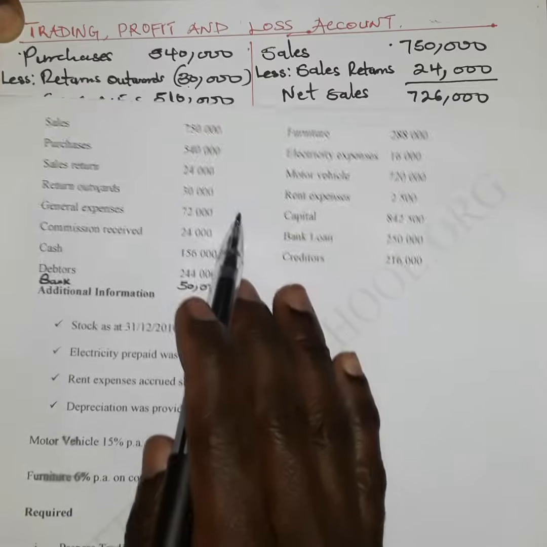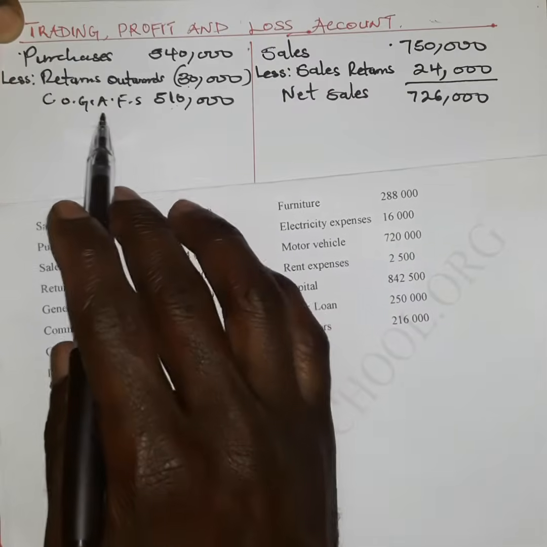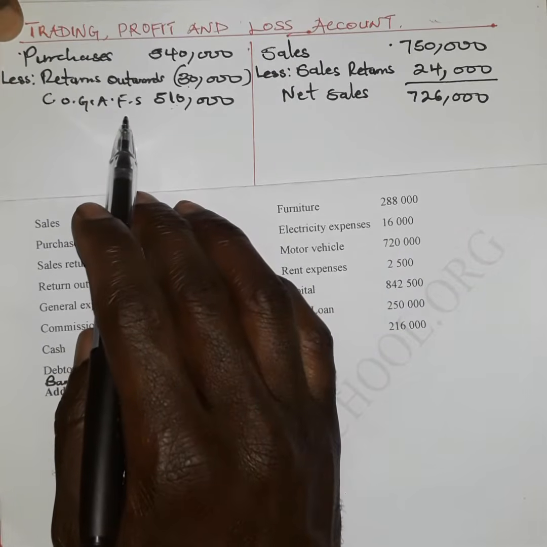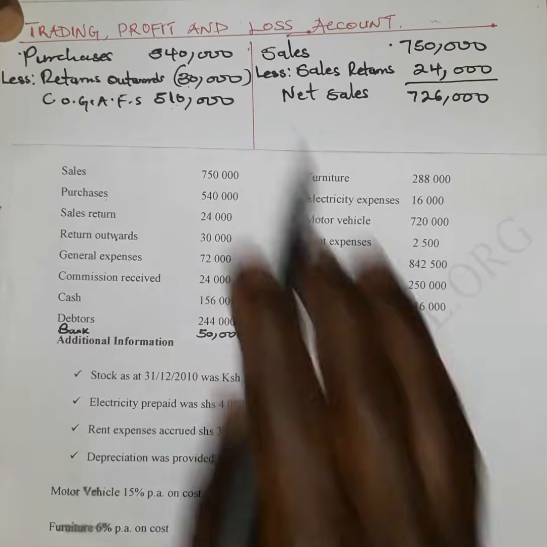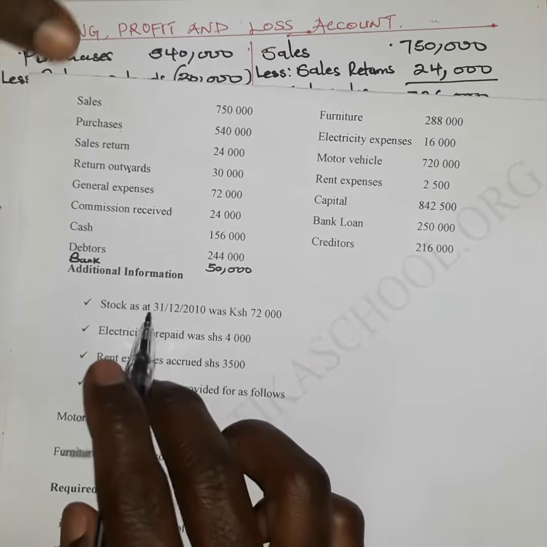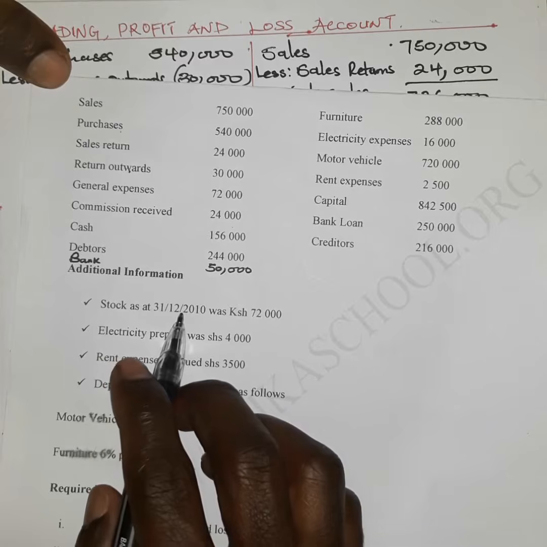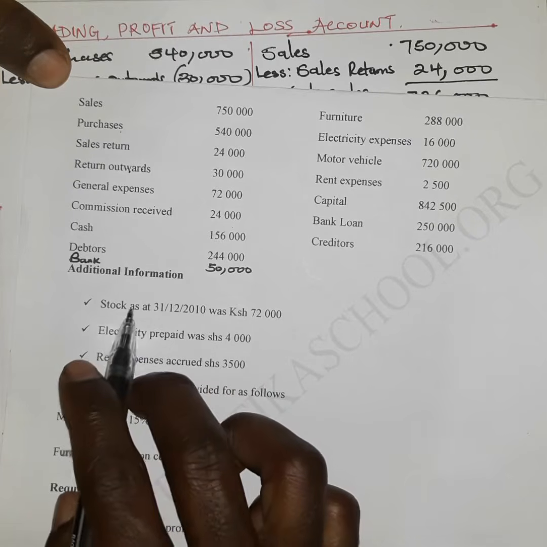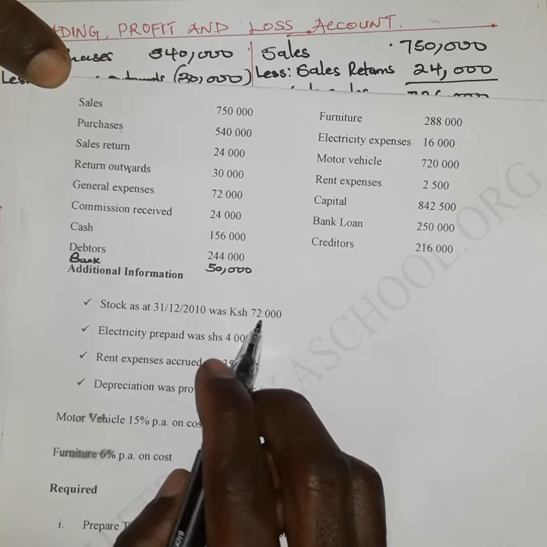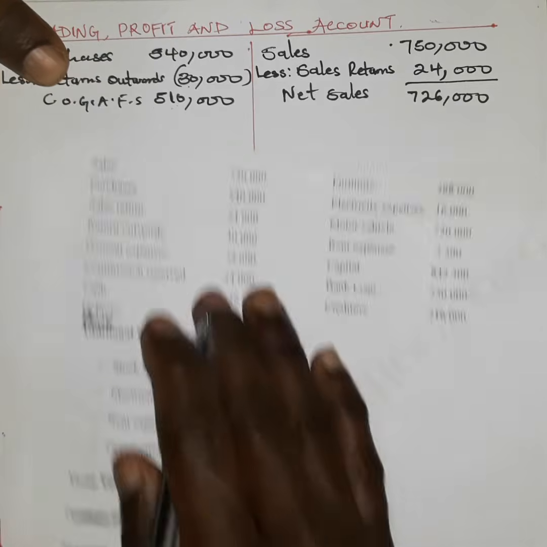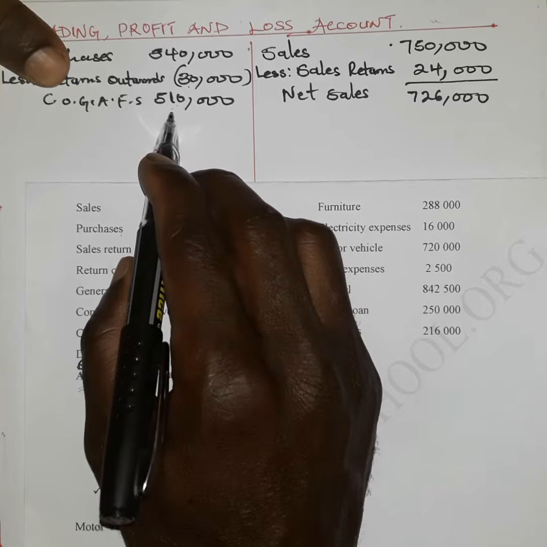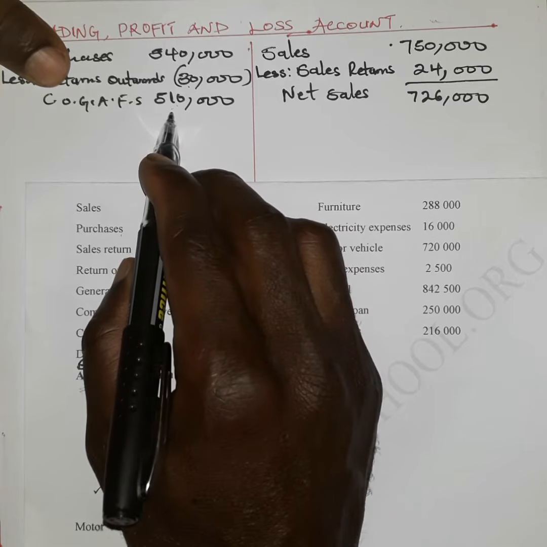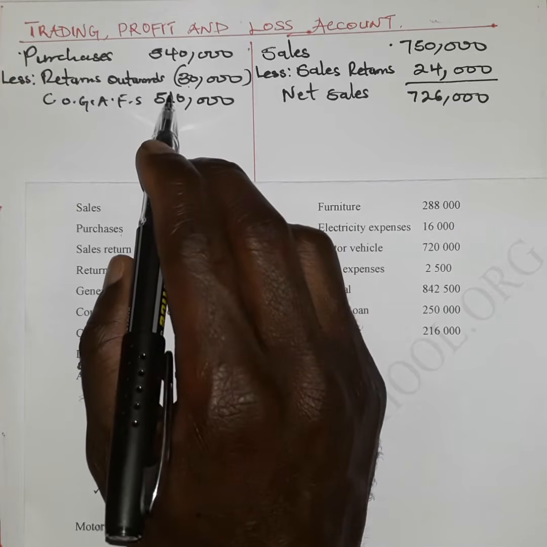But now, if this is what is available to be sold, then we are told that at the end of this accounting period, that is on 31st December 2010, the value of stock was 72,000. Remember, this 72,000 is part of 510,000. It means some amount of goods have already been sold.